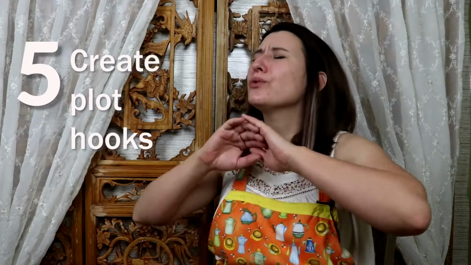Number 5, the last one here, is now that you have planned all of this out, you know your end event, you know all of the events leading up to that, you know your organizations and your NPCs, now you are going to create hooks. This should be, at least, really easy to do now that you've planned all of this stuff out. You should be able to come up with hooks like nobody's business.